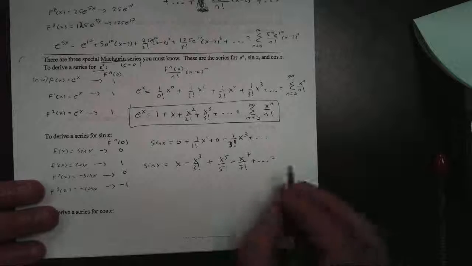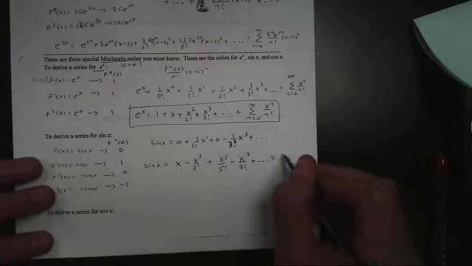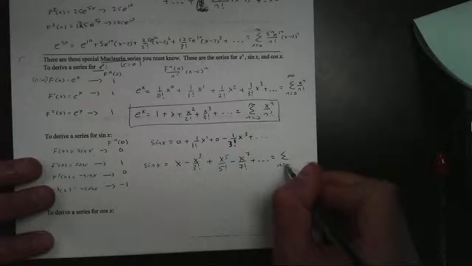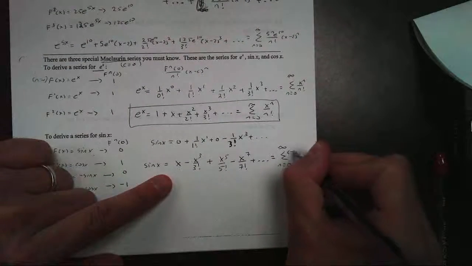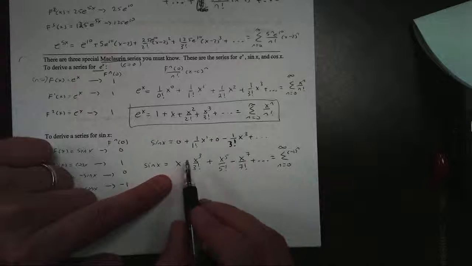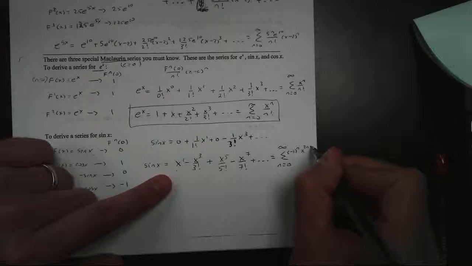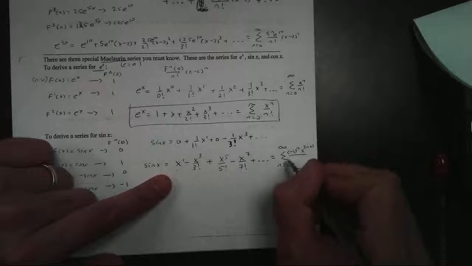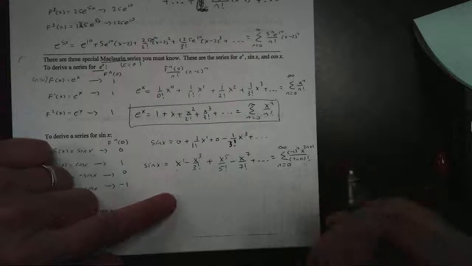Now I have to get the general term. You need the plus dot dot dot, say we go out to infinity. And now I write my summation, n from 0 to infinity, and I plug it in. Now this is an alternating series, so I put my negative 1 to the n. Look at the x powers. They're all odds. So I go x to the 2n plus 1 over, look, same power on bottom, 2n plus 1 factorial.